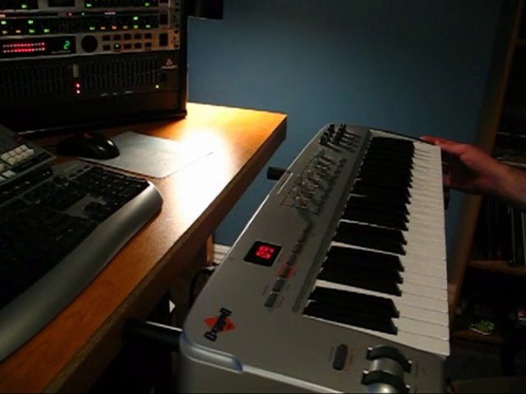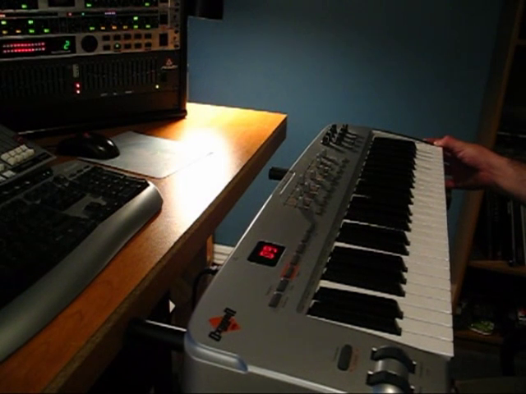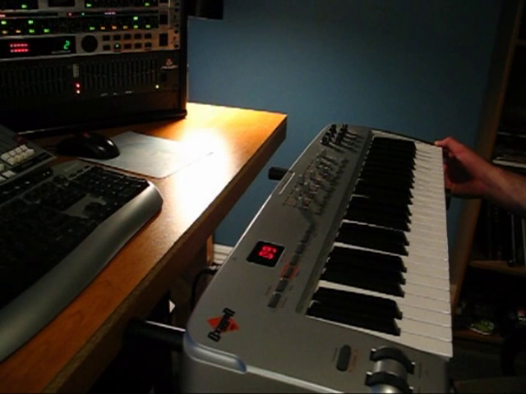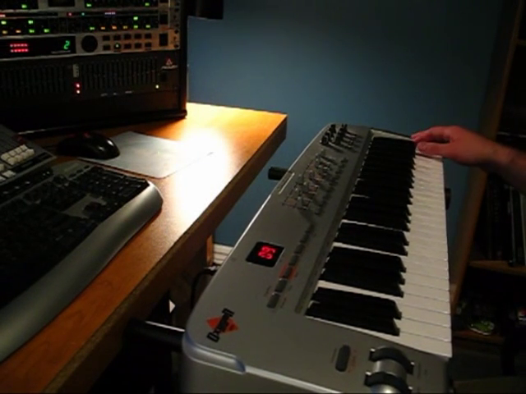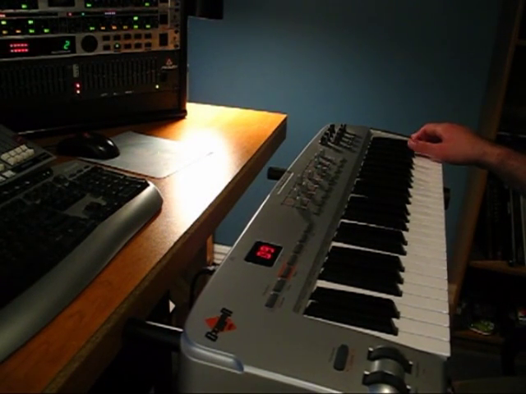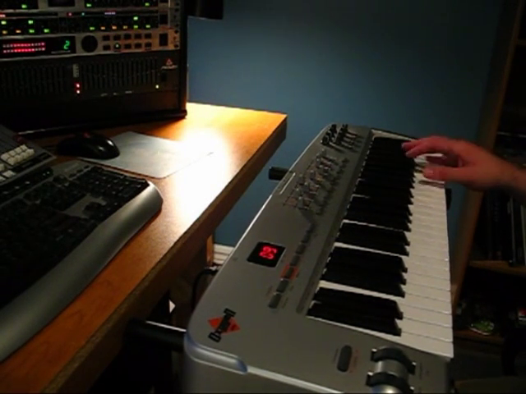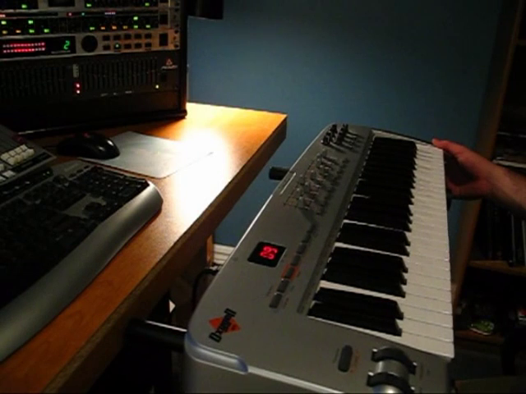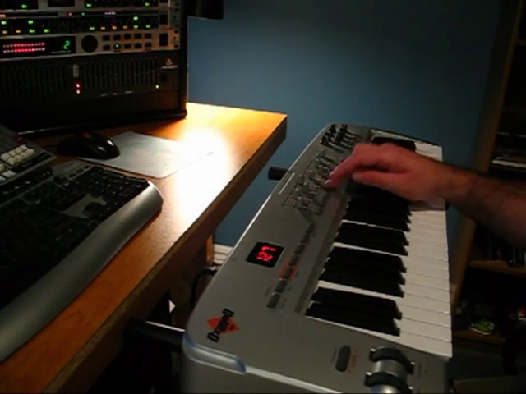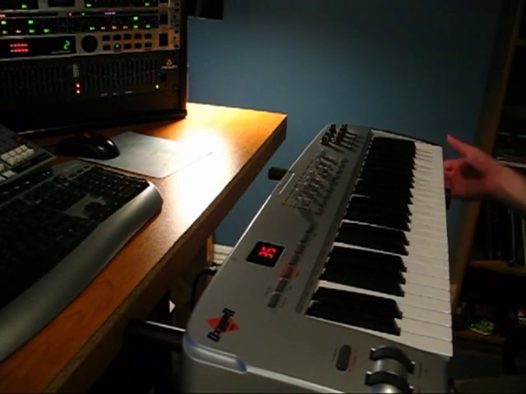Okay, this is the M-Audio Oxygen49. This is a MIDI controller. This is not a synthesizer. The difference being this doesn't have any built-in MIDI sound. You need a VST instrument on your computer or a MIDI interface in order to get some sound out. So basically this is just a keyboard with some buttons, sliders and knobs.